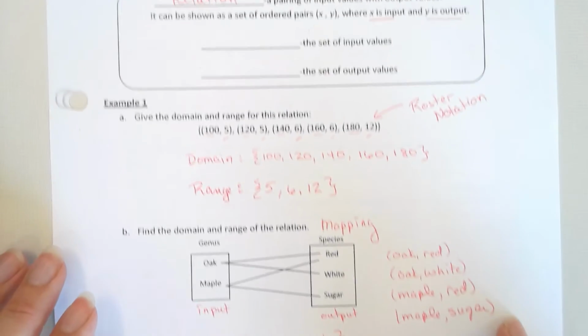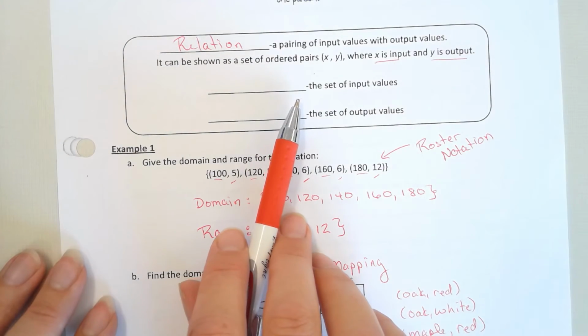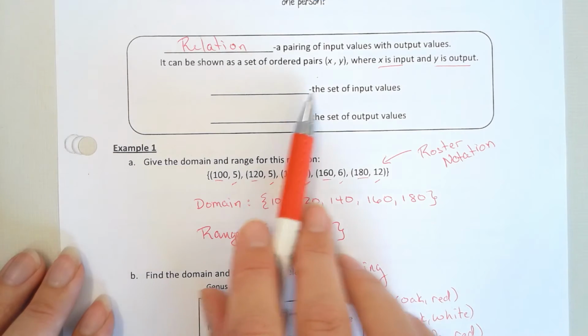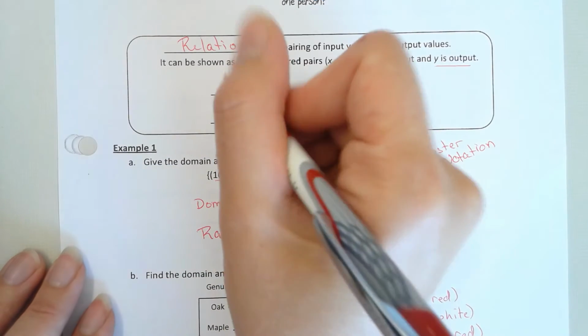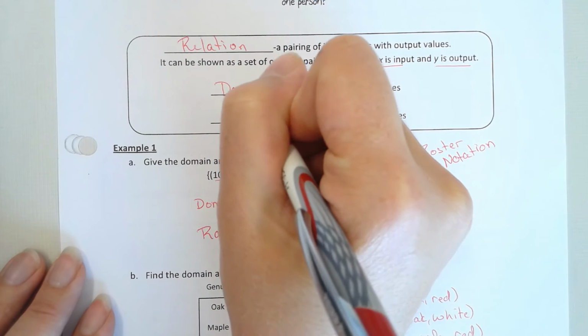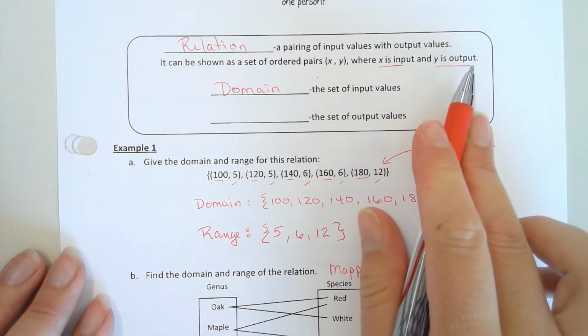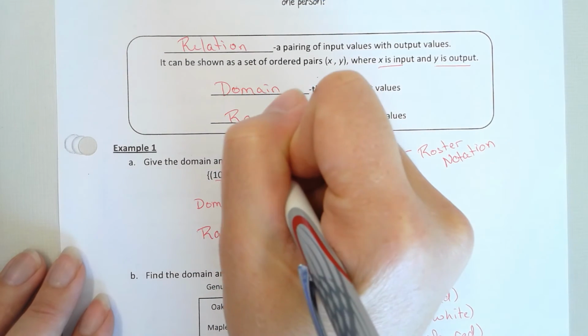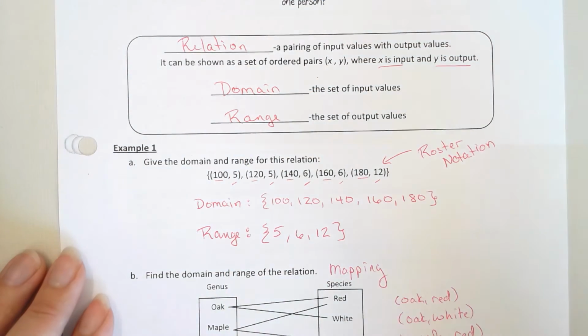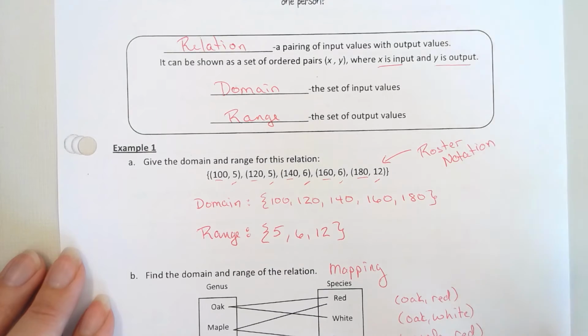And I just realized that I skipped right here. So let's come back up here. In a relation, we talked about x being the input. That is the term domain. The domain gives us the set of input values, y is the output. We refer to that as the range. The range is the set of output values. So we found the domain and the range.